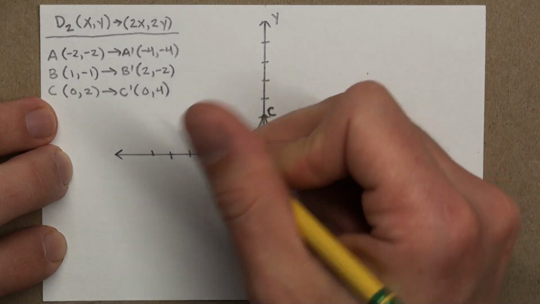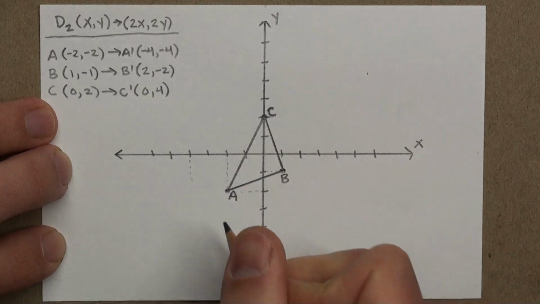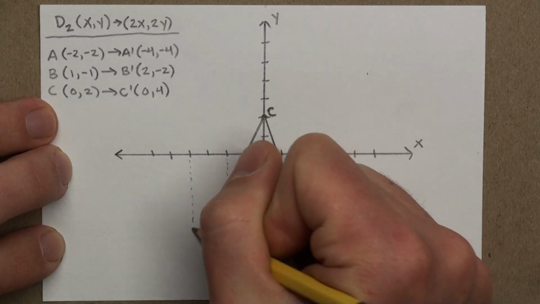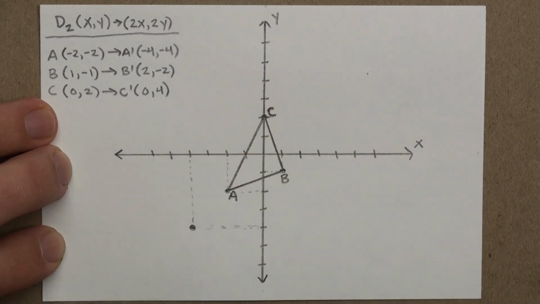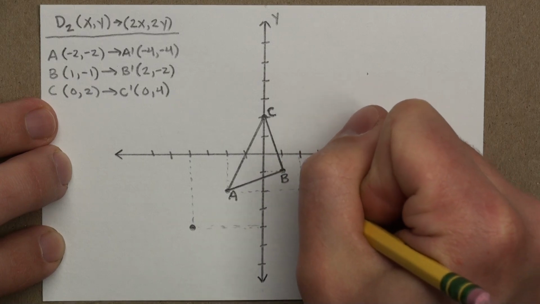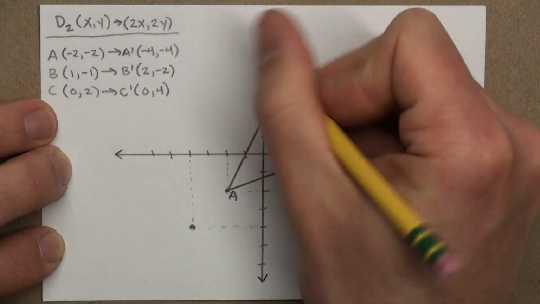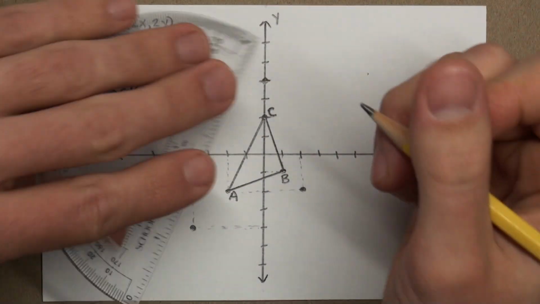So 1, 2, 3, 4, 1, 2, 3, 4. 2, negative 2, 0, 4.